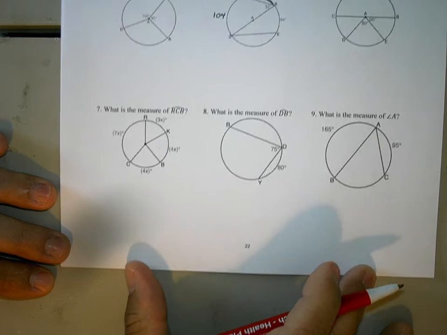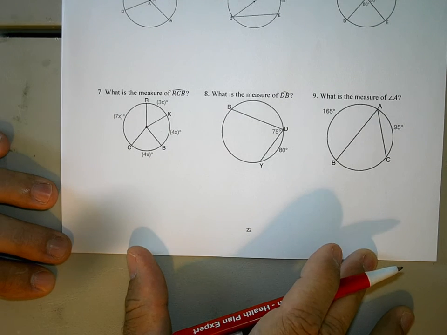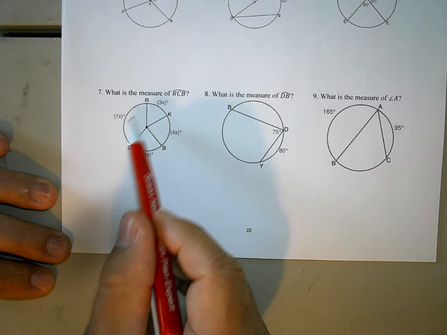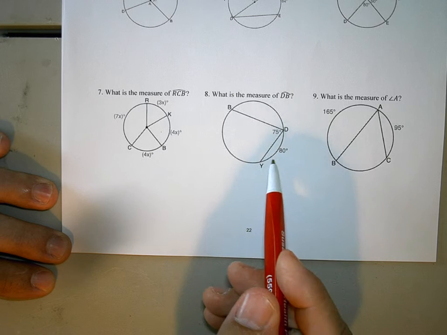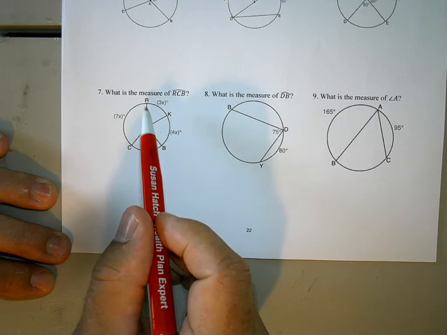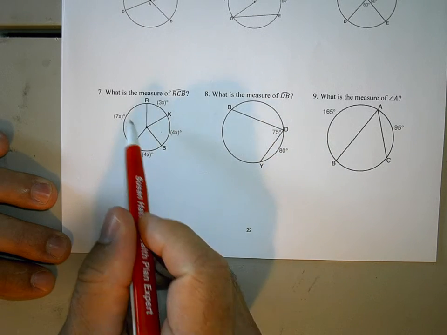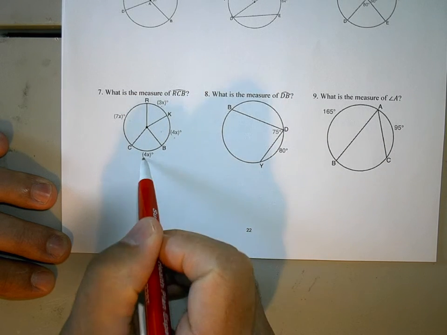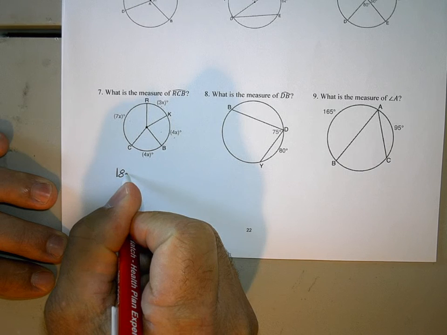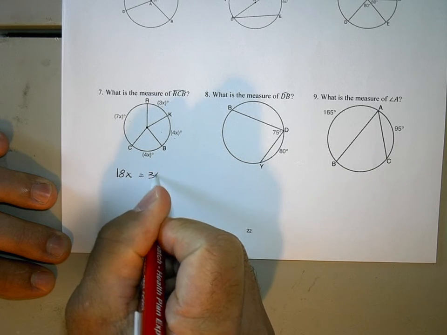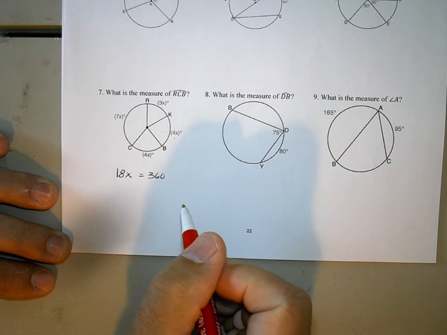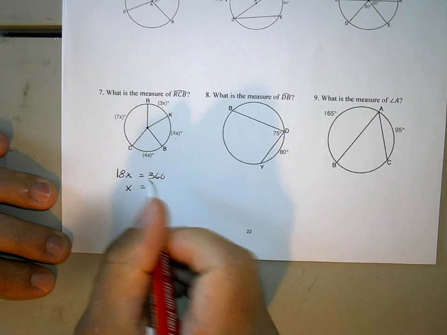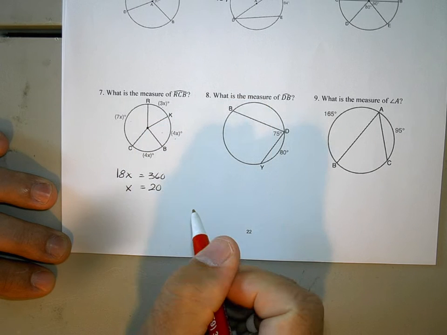Moving on. Okay, number 7, what is the measure of arc RCB? So we have to go this way because it's RCB. Well, the only thing we know is that all of these should add up to 360. So what do we have? 7, 10, 14, 18. 18x equals 360. Divide both sides by 18, and 18 goes into 360 20 times.